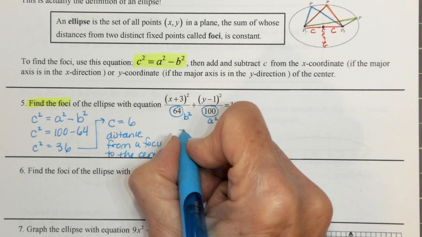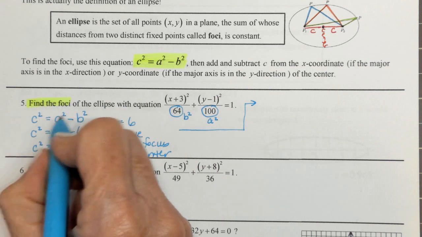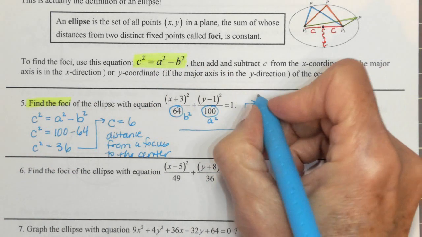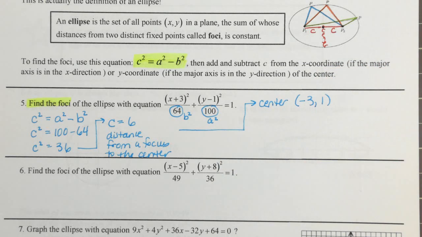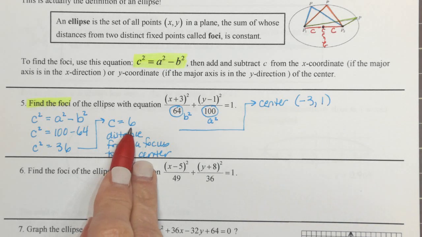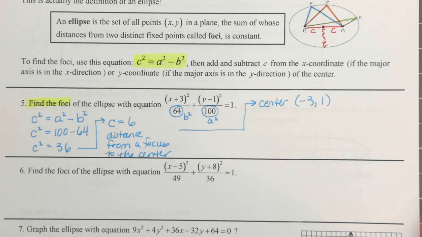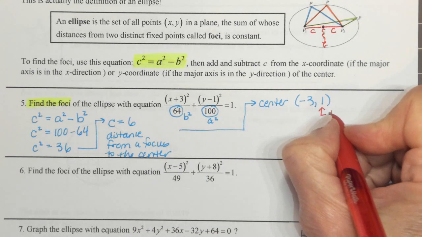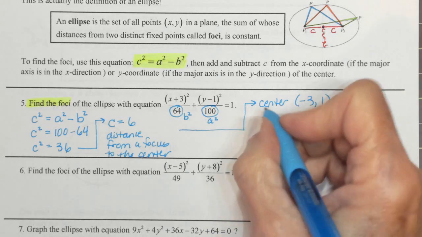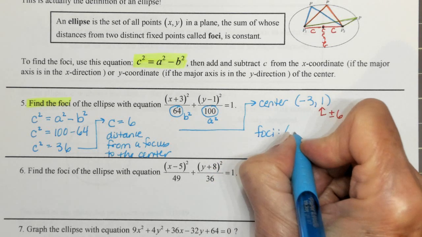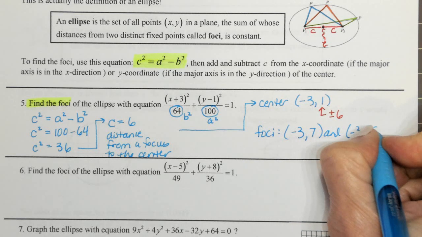Okay, so to find the points that are the foci, if it says find the foci, we need to find the points. I start with my center. The center is -3, +1 here. And we are going to add and subtract 6 from the bigger coordinate, so the y term in this case. So plus and minus 6, because the foci lie vertically. So the foci will be -3, 7, and -3, -5.